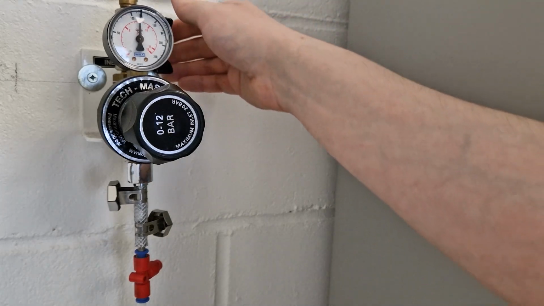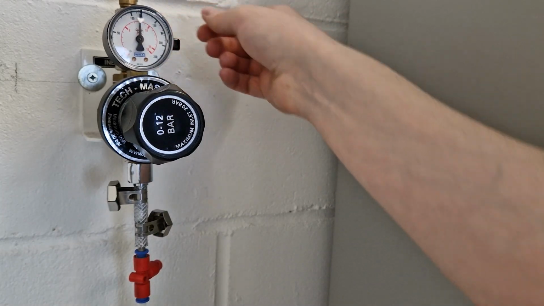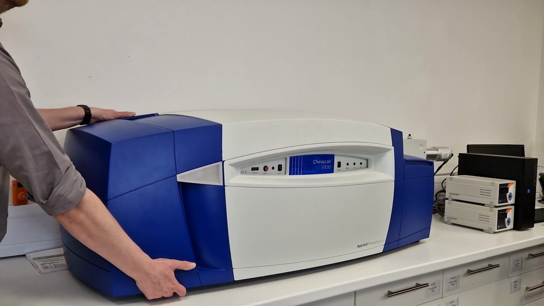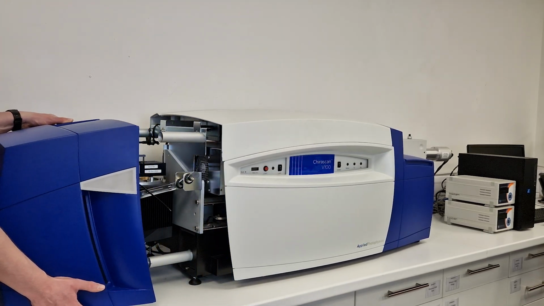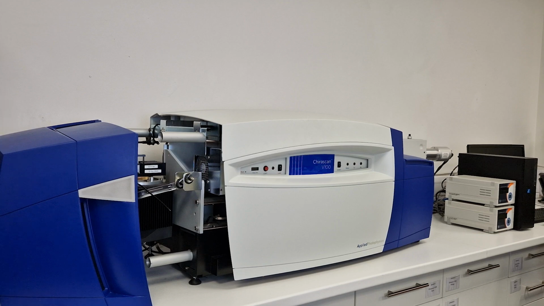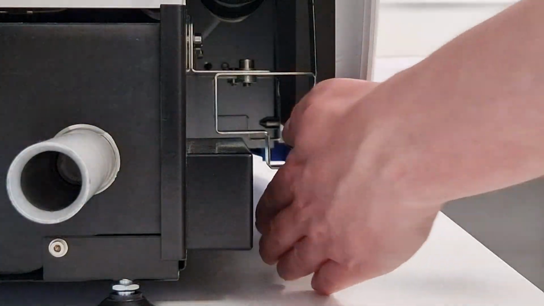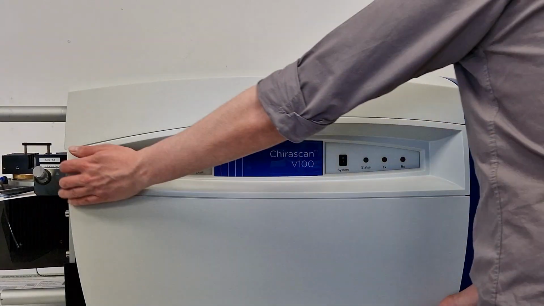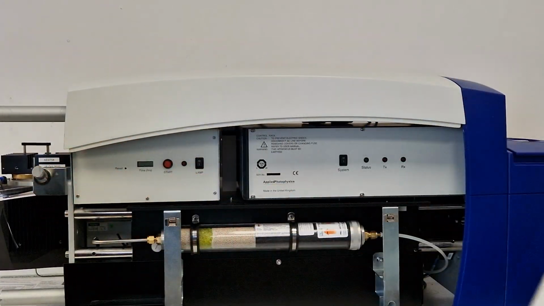To do so, first switch off the pure gas supply and depressurize the nitrogen line. The filter is located behind the front panel. To gain access, first remove the lamp enclosure. Then remove the clip at the bottom left that locks the front panel. Now you can pull off the front panel.